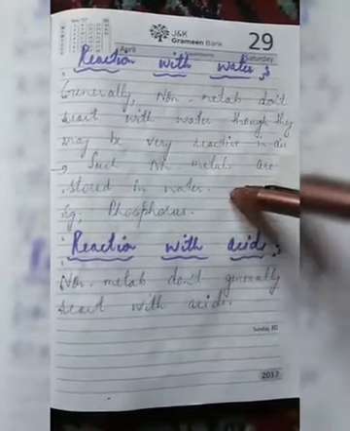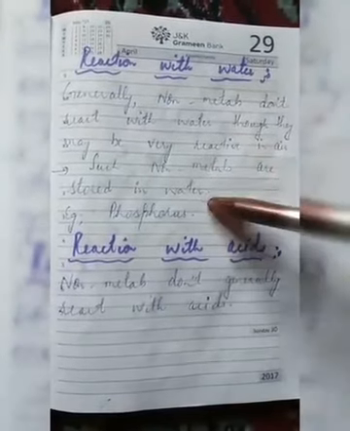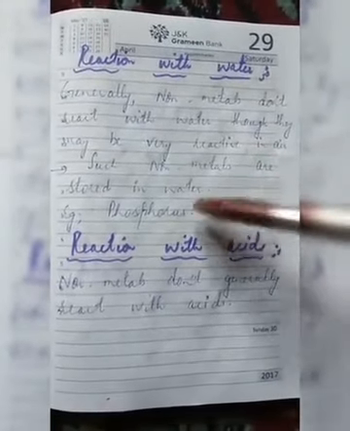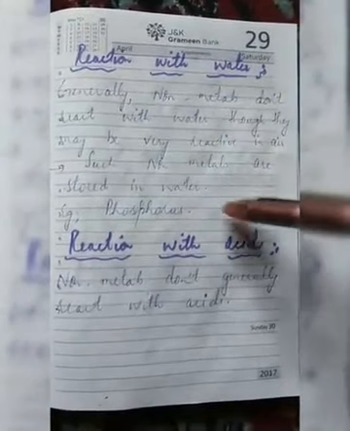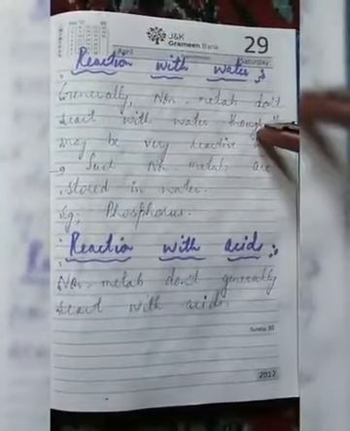It readily reacts with the air. When it comes in contact with the air, it readily catches fire. That's why phosphorus is stored in water. So, nonmetals do not generally react with water.